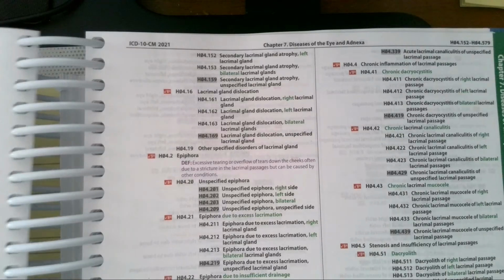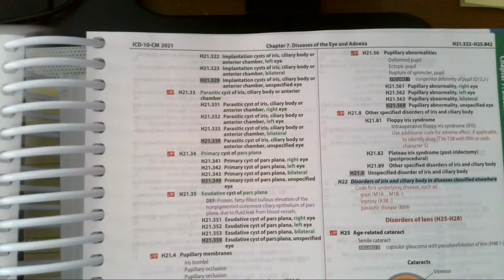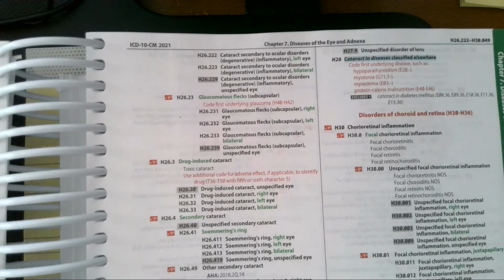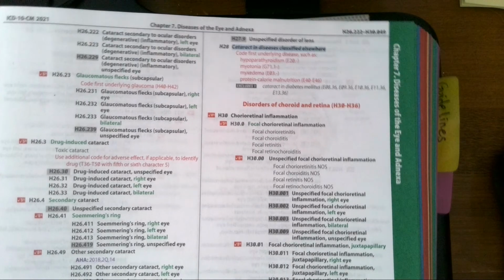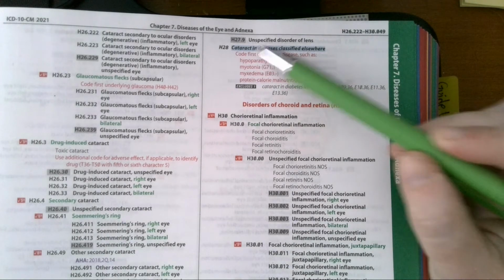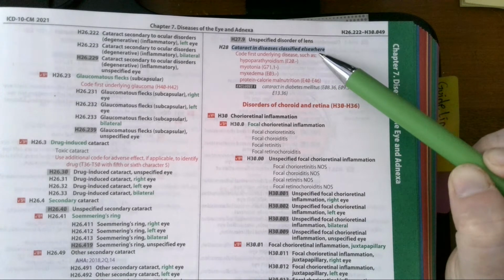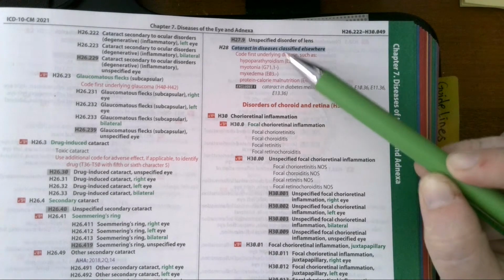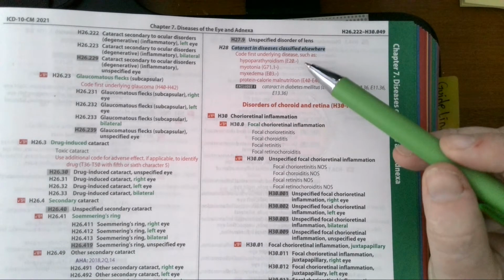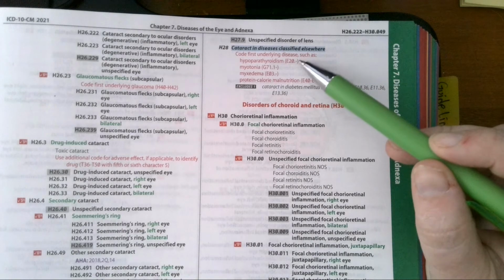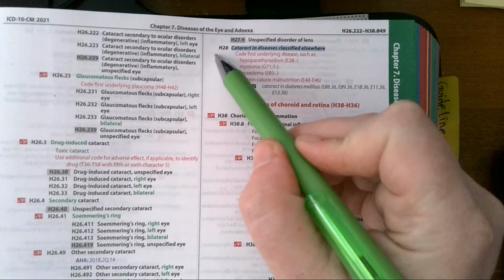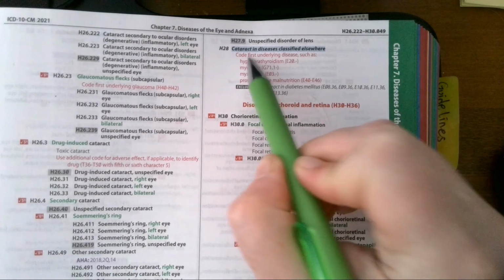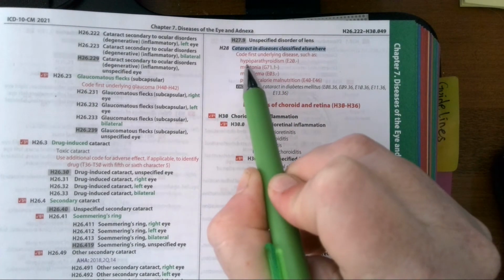Now I go to the H28. H28 is at the top of the page here. And that says, oh, there's some helpful hints here. All right, so that says cataracts in diseases classified elsewhere. So first, you're going to code first the underlying disease, such as hypoparathyroidism and some other examples. I'm not going to read all the rest of them because we are focused on hypoparathyroidism. So what's great is it tells us when we looked at this secondary code, you don't use this code as a primary code. You're going to have to code first any underlying disease. And in this case, our underlying disease is hypoparathyroidism.